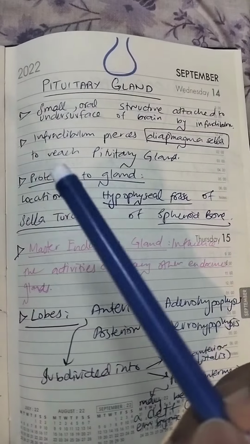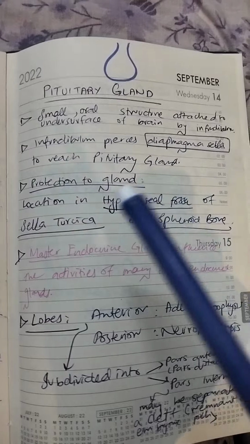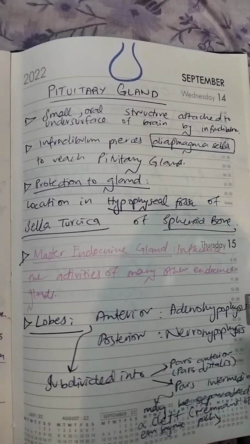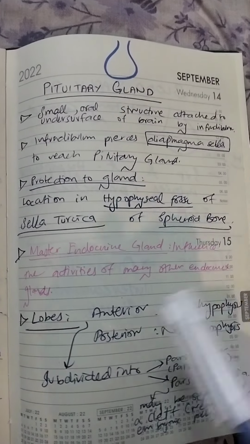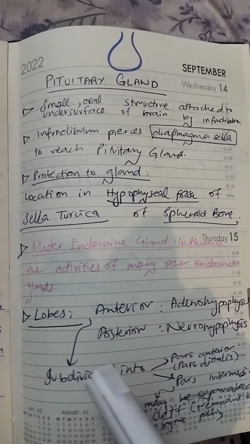How is the pituitary gland protected? The pituitary gland is protected because of its location in the hypophyseal fossa of the sella turcica of the sphenoid bone. So you can remember this with HSS. It is also known as a master endocrine gland because it influences the activities of many of the other endocrine glands. Now let's talk about the lobes of the pituitary gland.